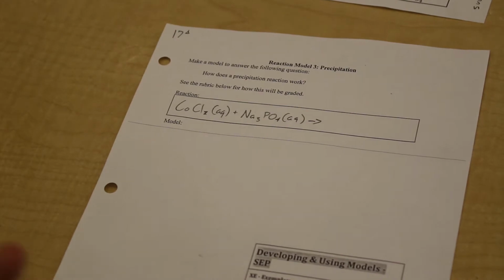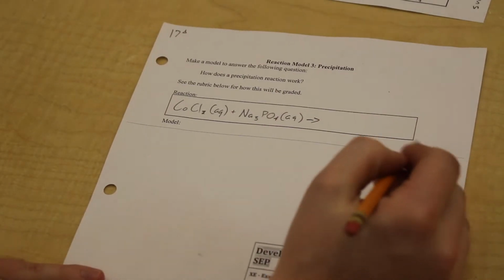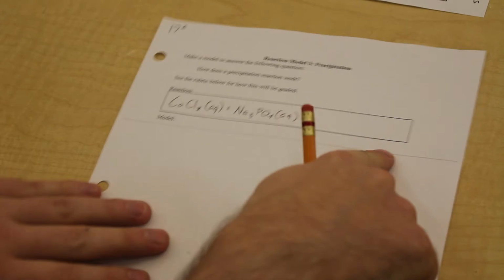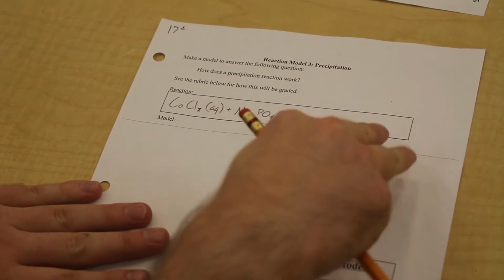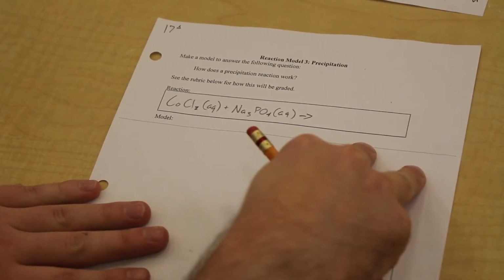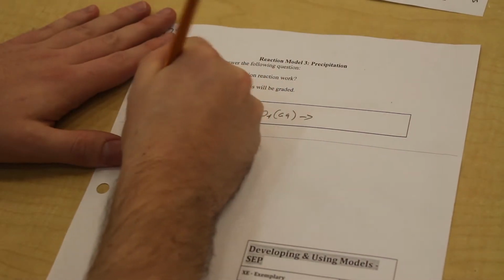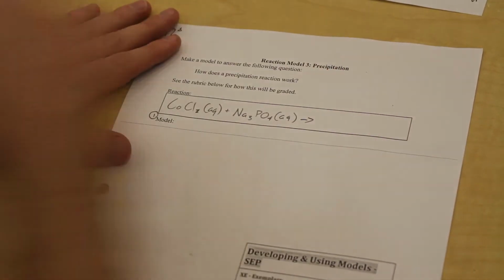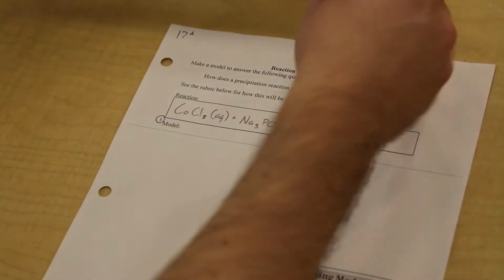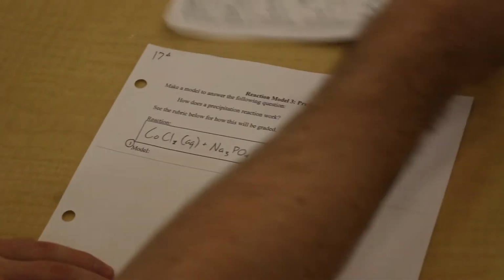Now, you know how to do this. You know how to figure out what gets made. Find the ions, swap the partners, use the crisscross method to write the formulas. Step 1, find the ions using our half sheet.